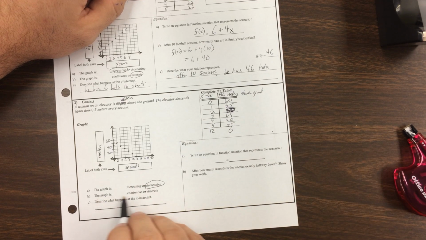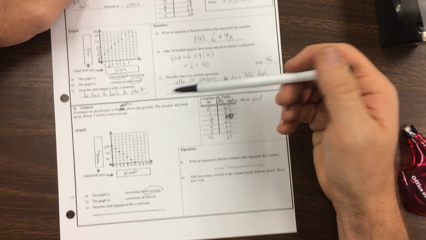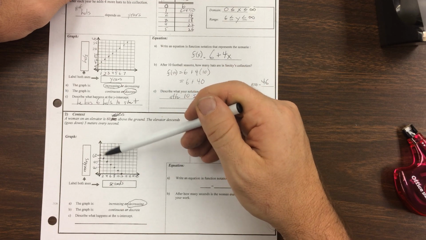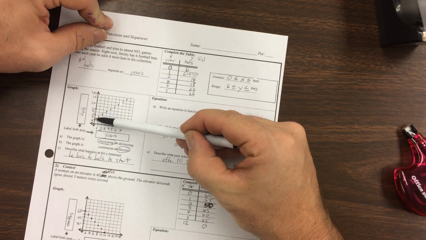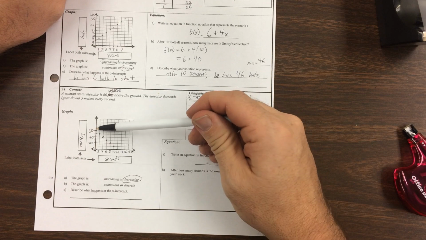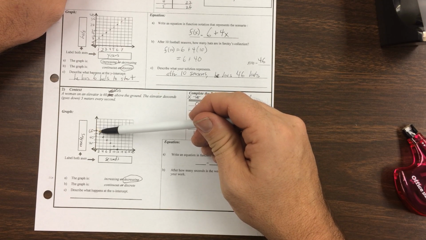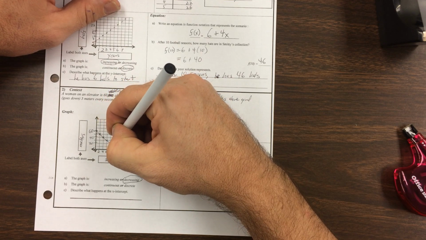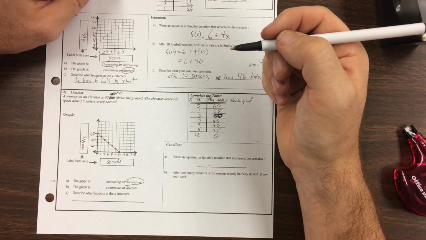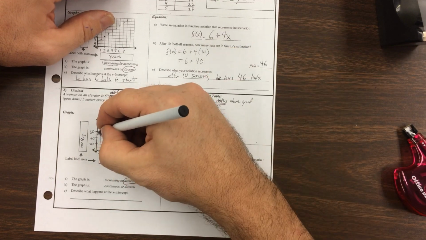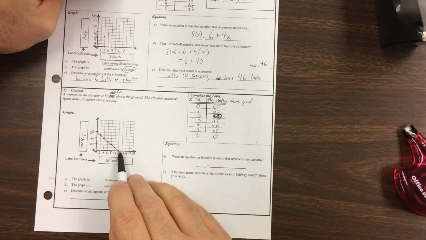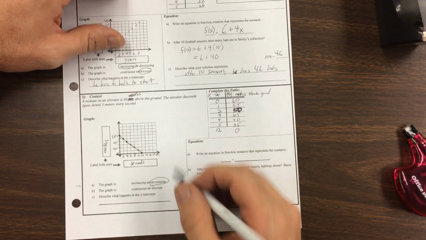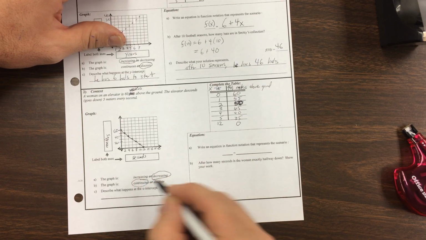Now, is this graph continuous or discrete? Well, let's look at the context, because that's what tells us. Is an elevator going to jump, like hats going from 4 to 5 to 6 hats? Or does it gradually, continuously keep going down? It continuously keeps going down. There's no way for an elevator to skip any of the meters. It doesn't teleport. So we're going to draw the line. That's what indicates that it's continuous. The dots indicate that it's discrete because there's no line. So this is a continuous function.